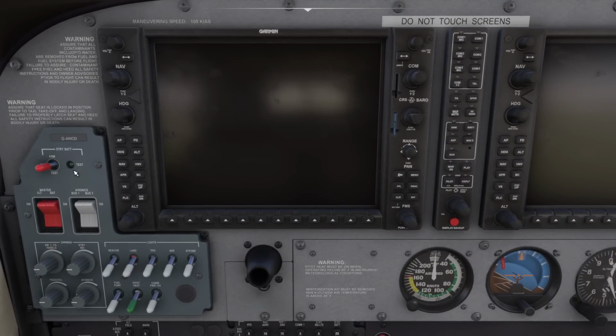We're going to go and pull the standby battery switch down to test for a few seconds. Now, in the real world, they do this for about 20 seconds, but I don't think this is actually simulated to do anything in this version of the aeroplane, but there's no harm in doing it. And then once you're happy with that, you can arm it.